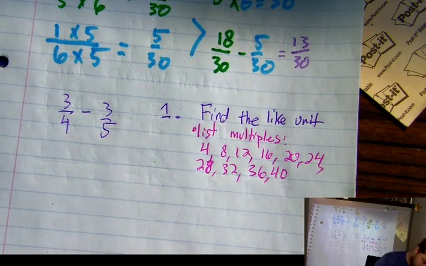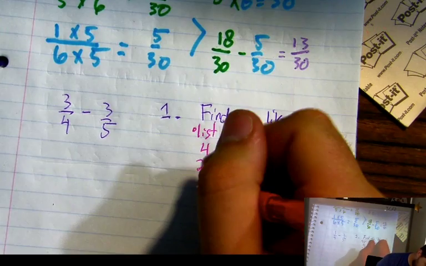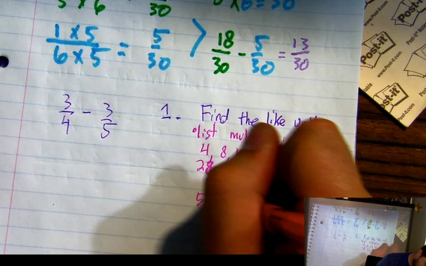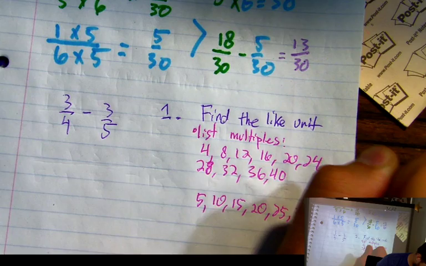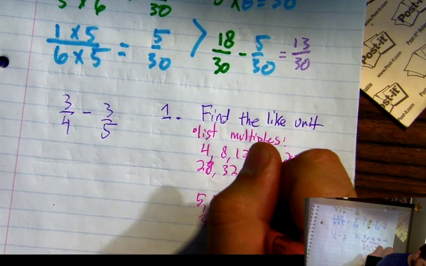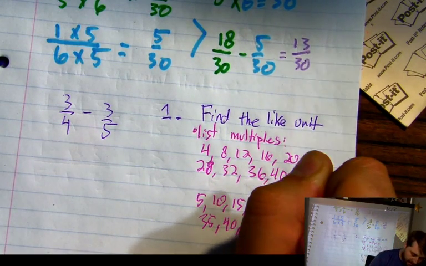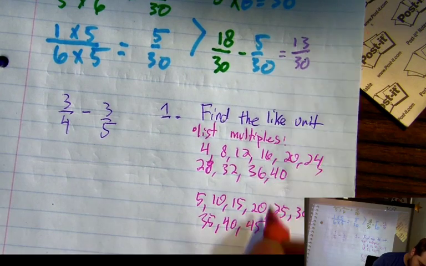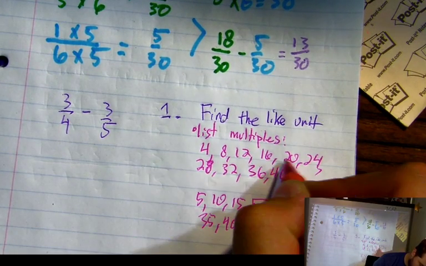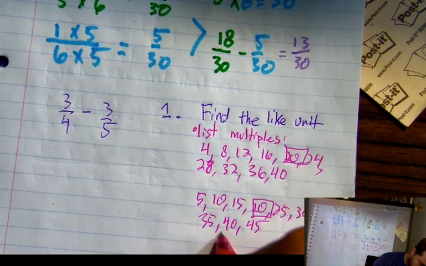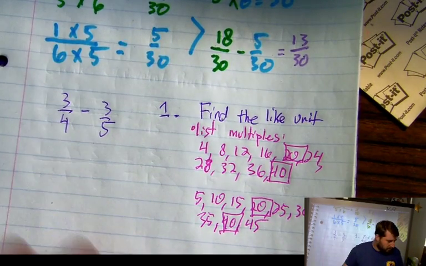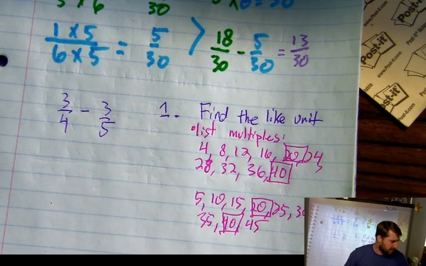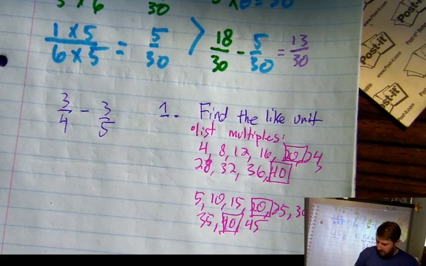And our multiples of 5: 5, 10, 15, 20, 25, 30, 35, 40, 45. And I see two numbers that are in both lists. I see a 20 in both lists, and I see a 40 in both lists. So we want to use the smaller number just because it makes our lives a little bit easier.